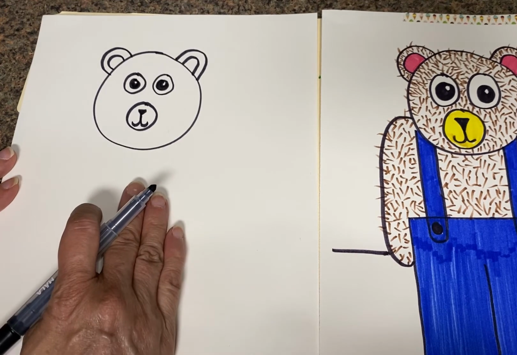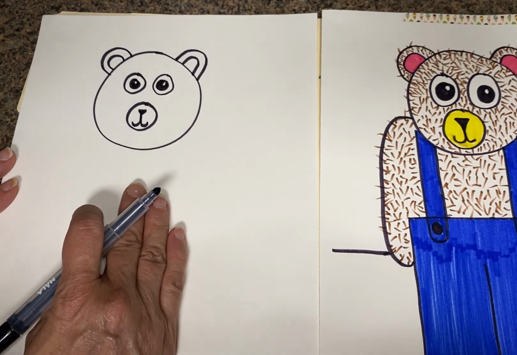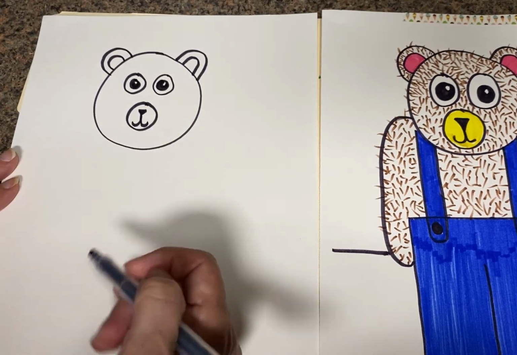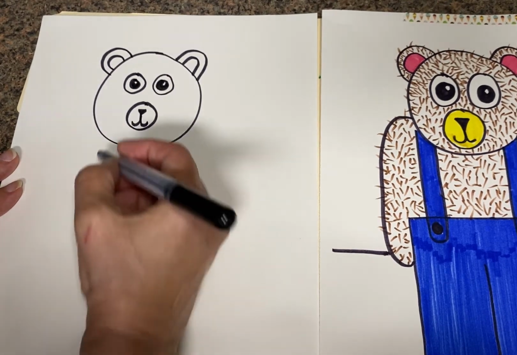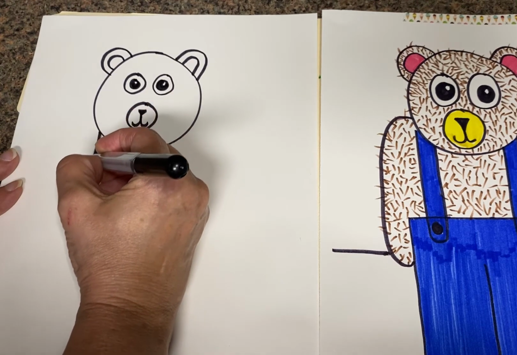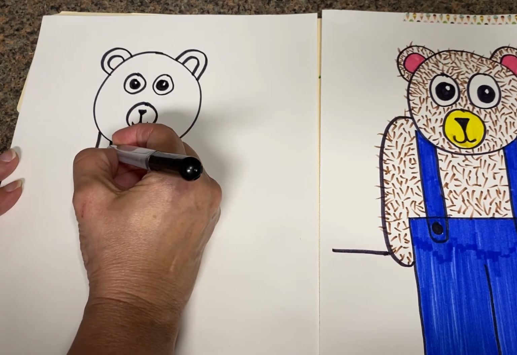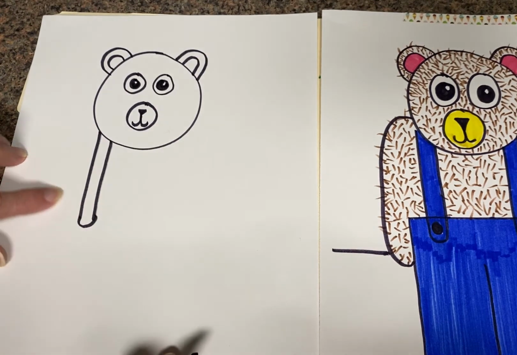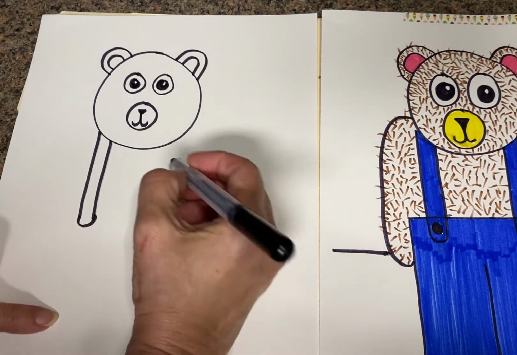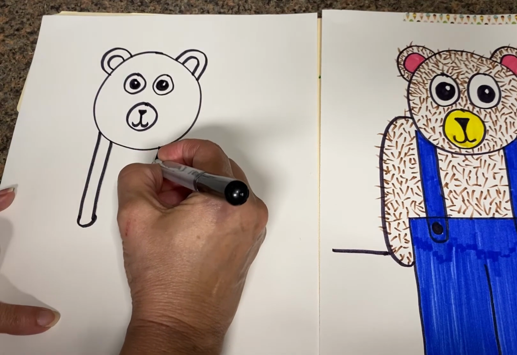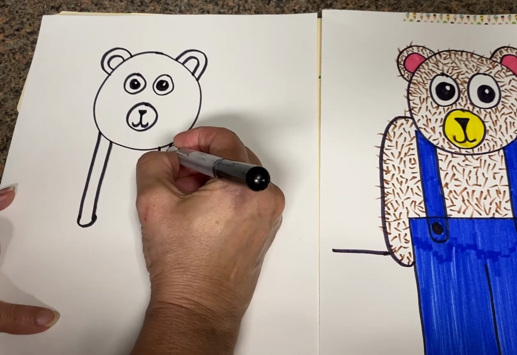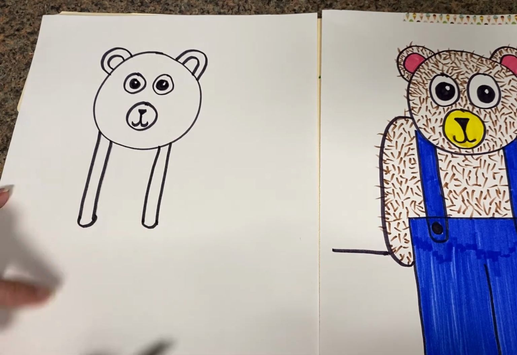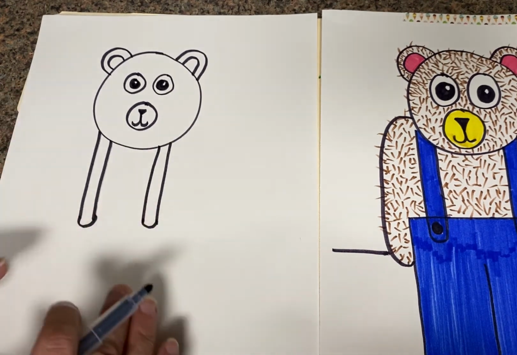Let's work with the body of the bear now. We're going to have some overalls on our bear. So from the edge here, we're going to go 2 parallel lines and make it come sort of rounded. Almost like it looks like his hands, but these are the straps of his pants. We're doing the straps of his pants first so we know where we're going to put things.